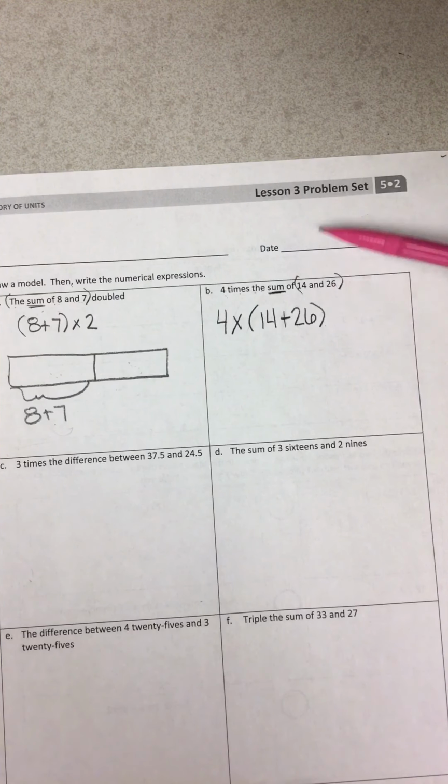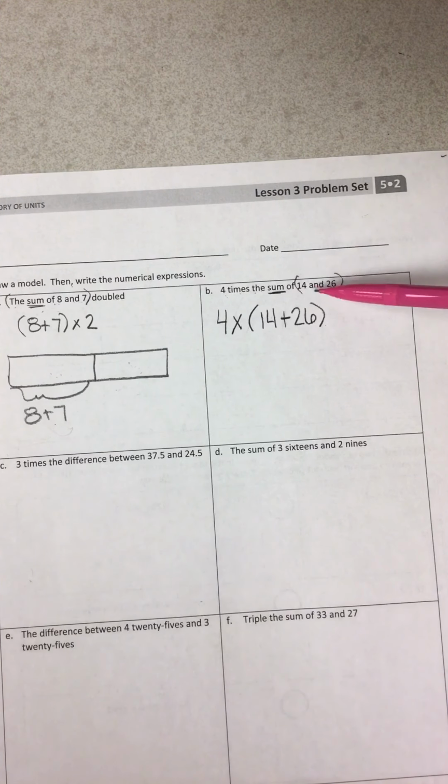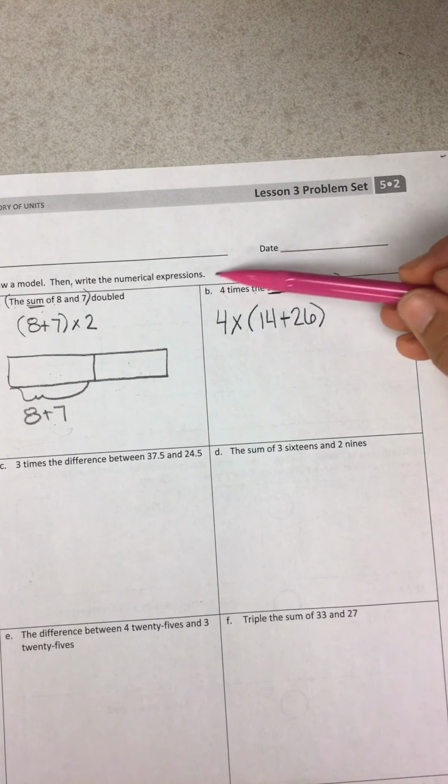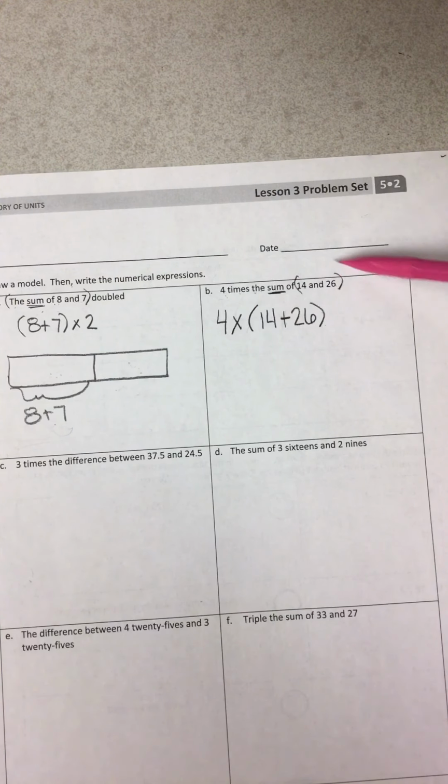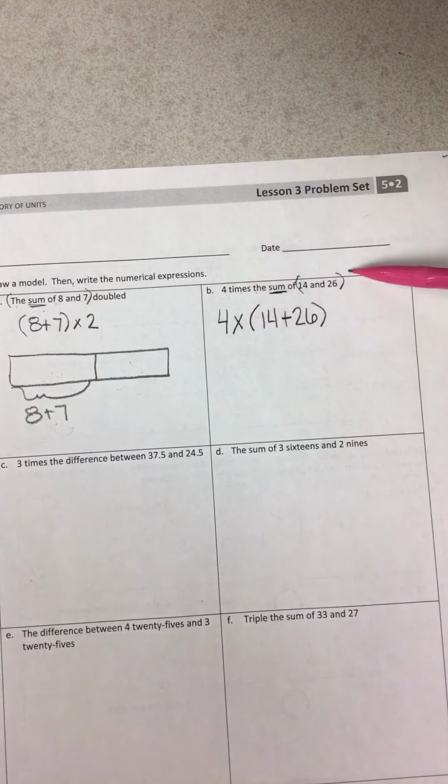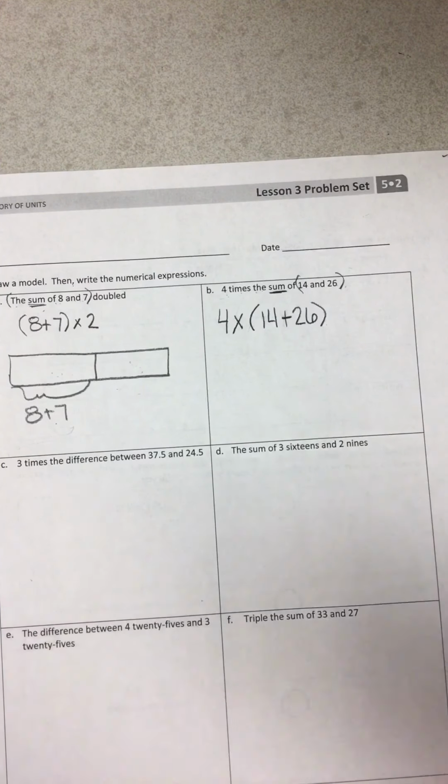One thing that I have talked about with previous students is trying to find where in this word problem, it's not really a word problem, but it's a written expression, I would find where I'm going to put those parentheses. So what am I going to do to 2 numbers? And then what am I going to do to them once I have that answer?